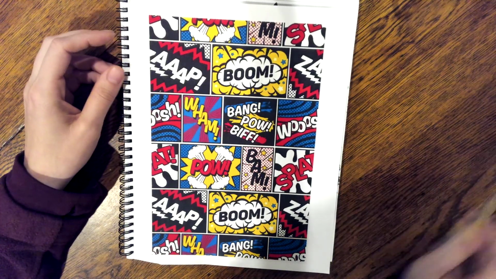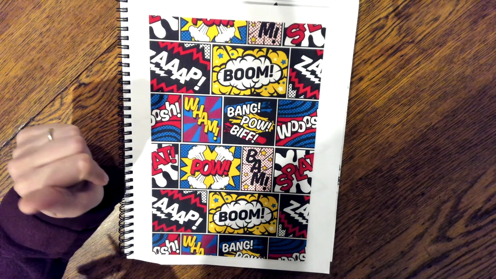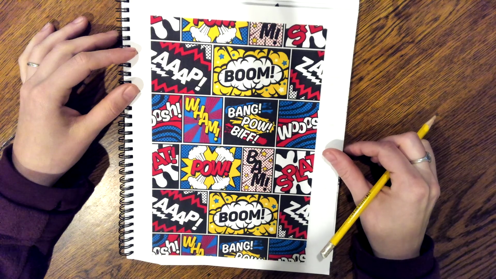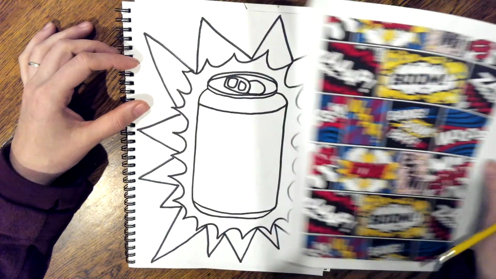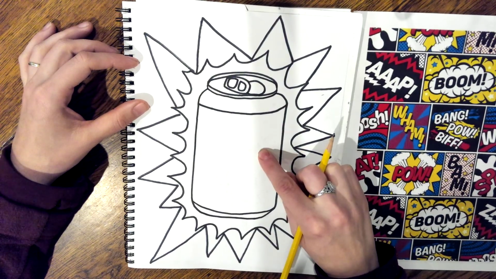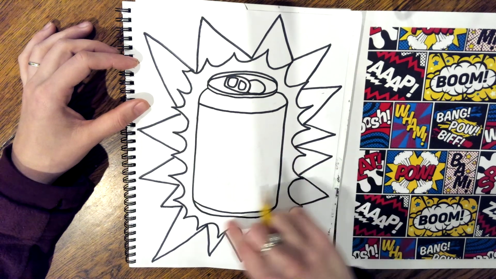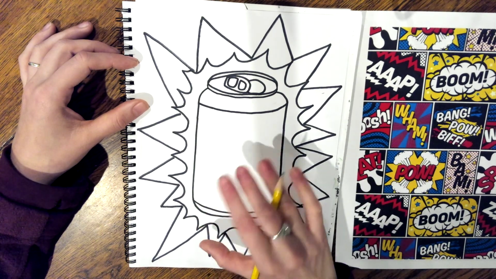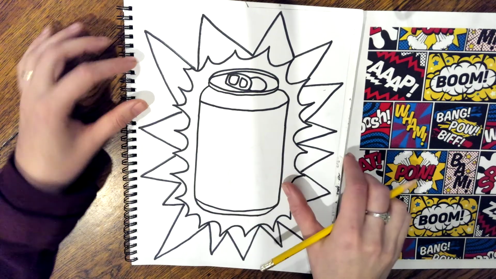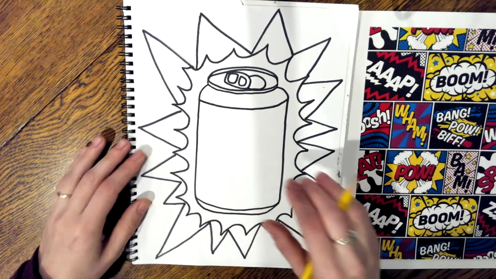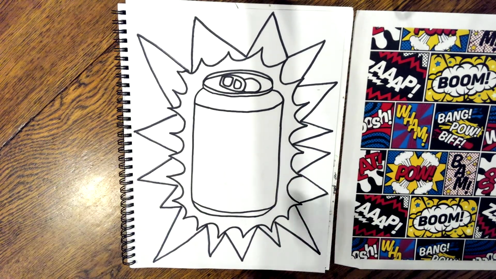This is step 6 for your project 2. To be at step 6, you will need to have your can and your background traced and outlined with black marker or black pen. It should be in your art book. Black marker, black pen, outline looking just like mine.